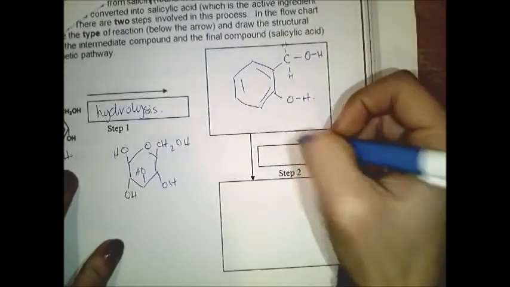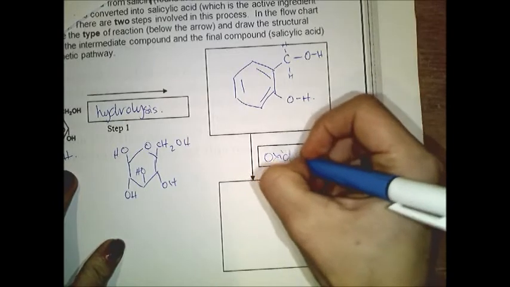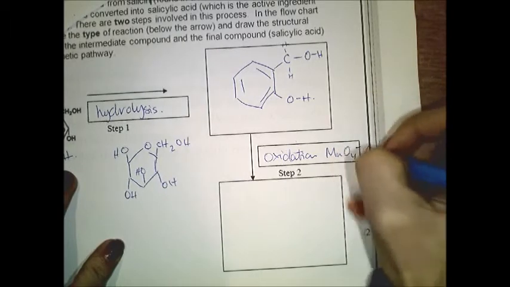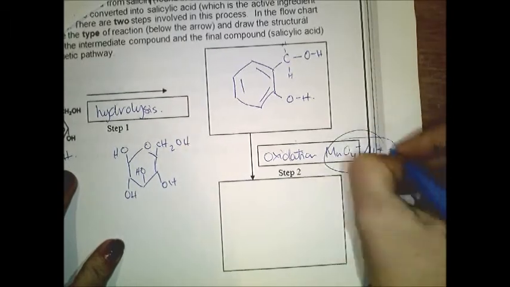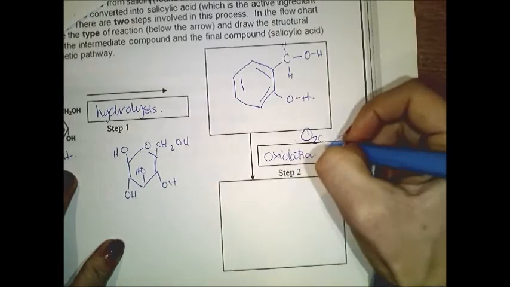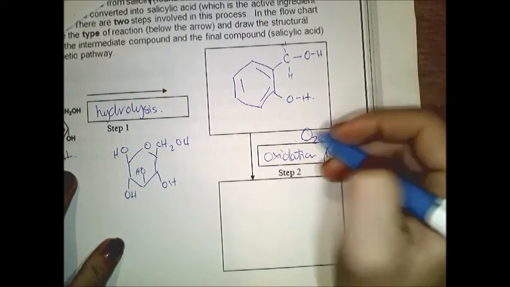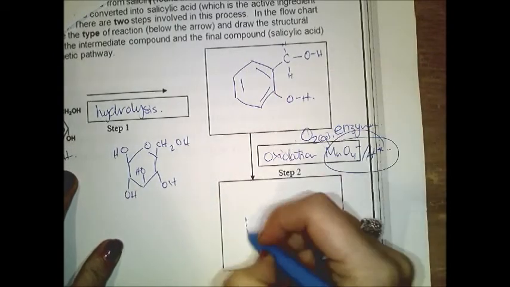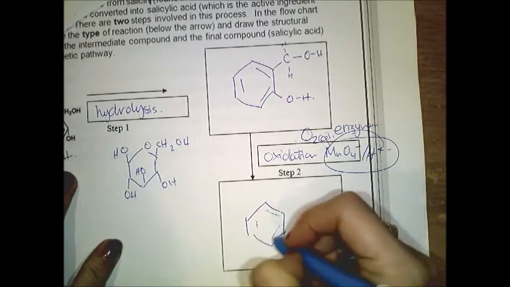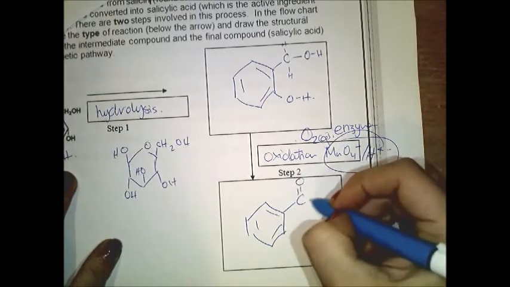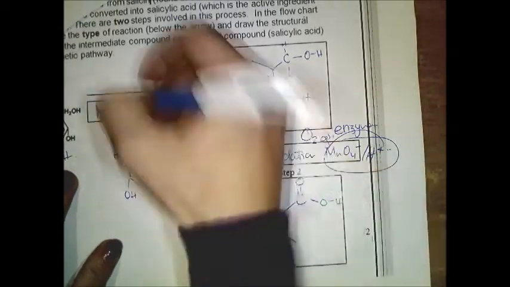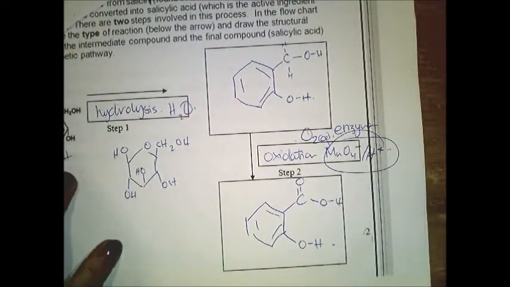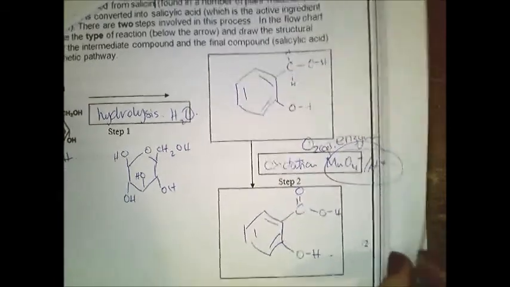And then step 2 is oxidation, and we know what's required: MnO4 negative / H plus, if we want to repeat this in a lab, but we know in the body it's O2, because we have enzymes which can actually perform this. Okay, so then we have, and we know in hydrolysis it's H2O, and we have something like so, which is salicylic acid.